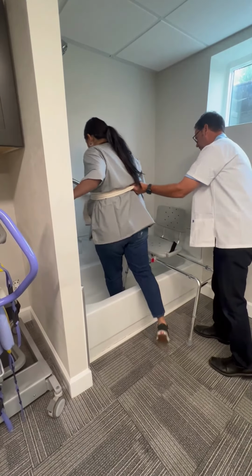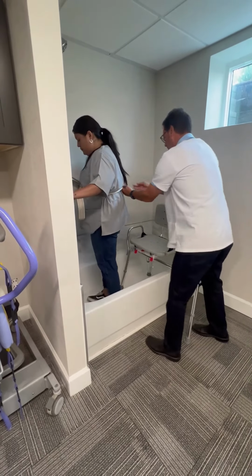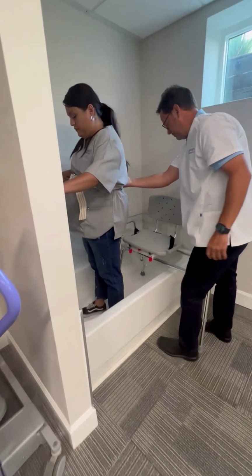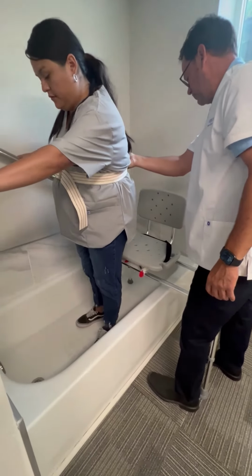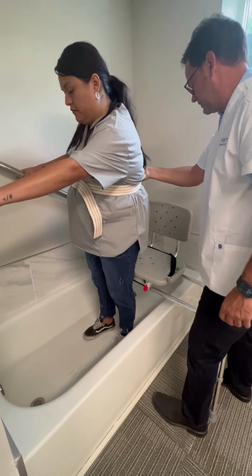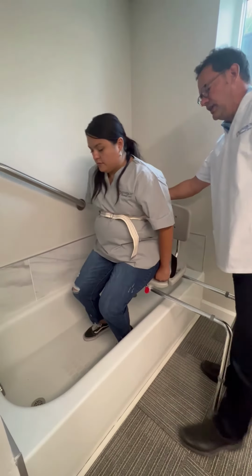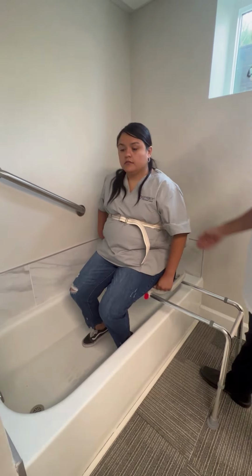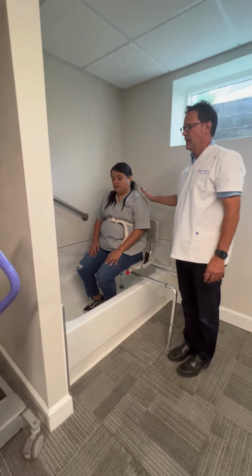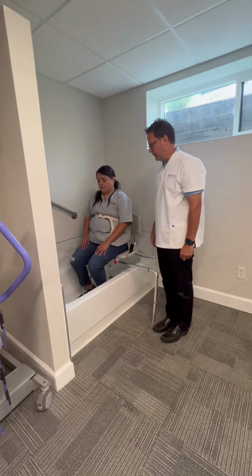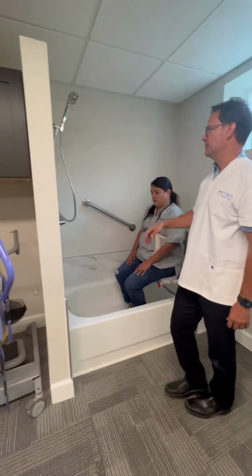And good, step in, grab that other bar, and then take a step back until you feel the chair on your leg, reach back and sit down. So we are in position safely in the shower. Now the next step, we have a plan.